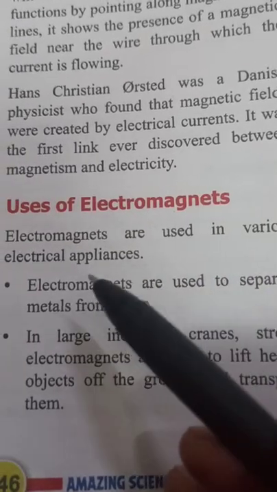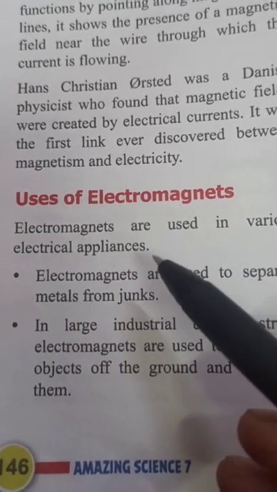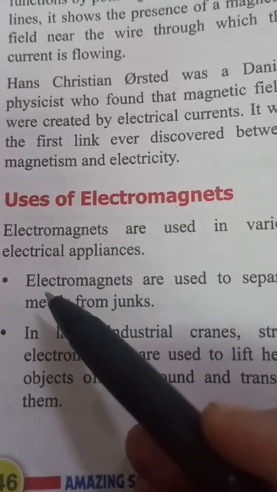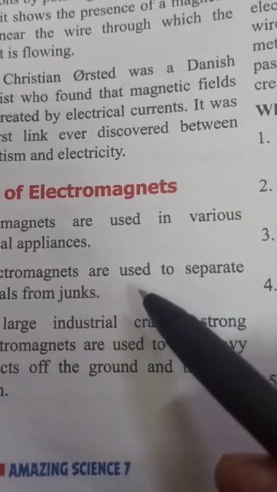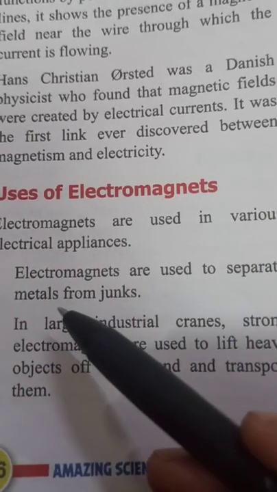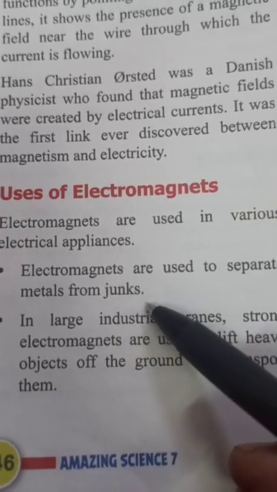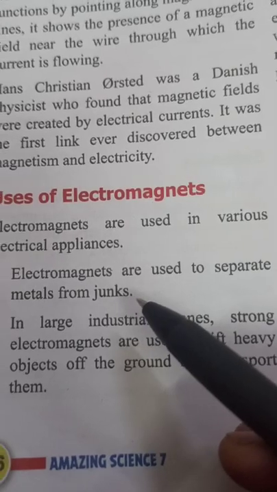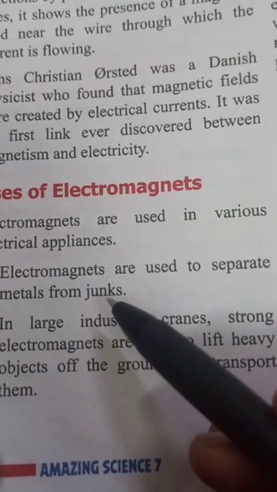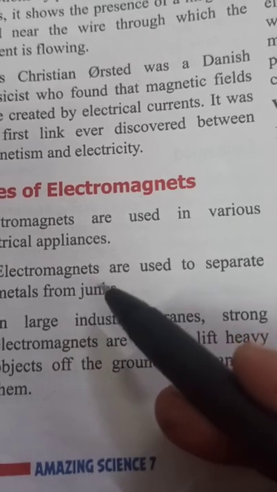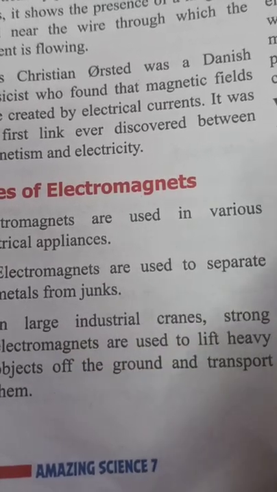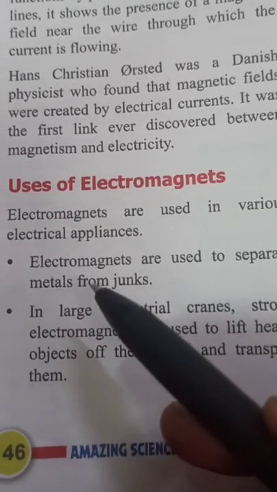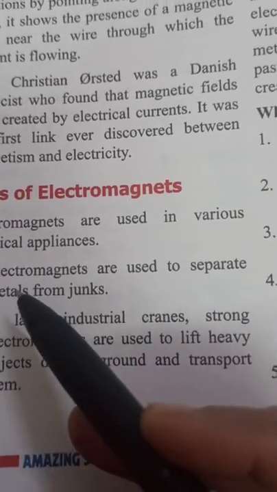Electromagnets are used in various electrical appliances. First, electromagnets are used to separate metals from junk. Junk means things which are not metals, other waste materials. Electromagnets can be used to separate out the metals.